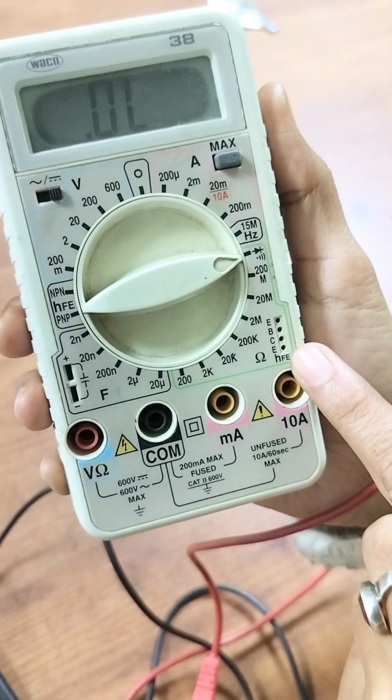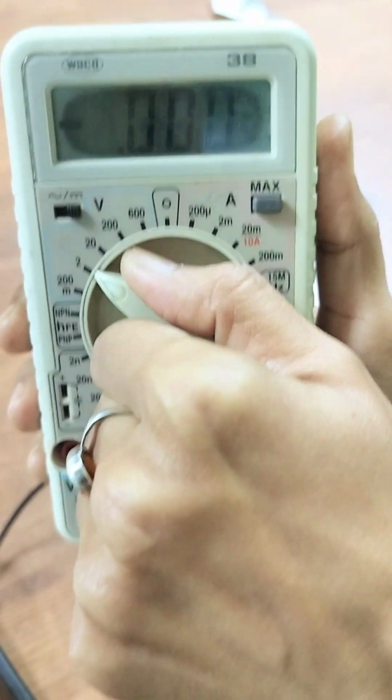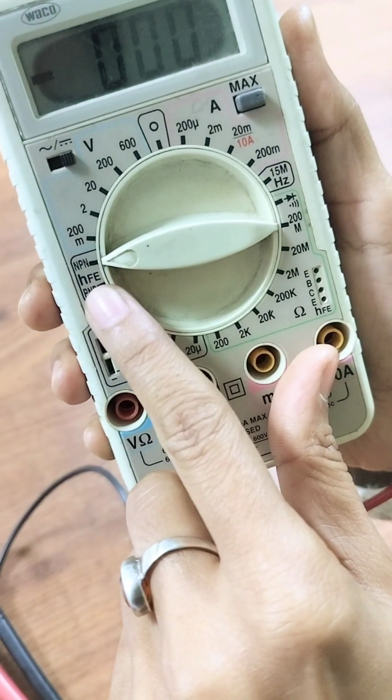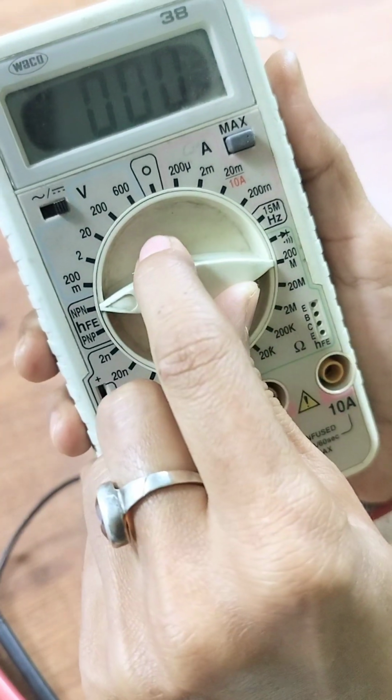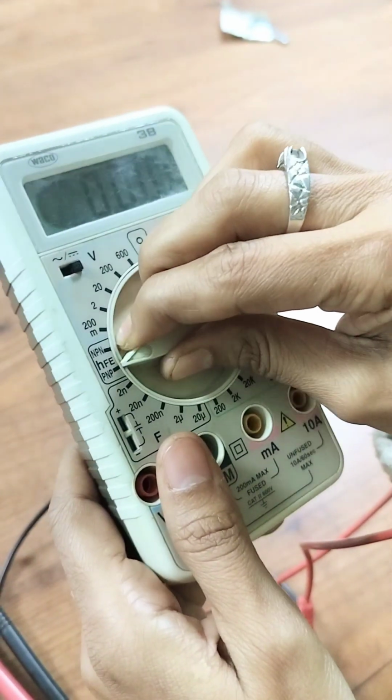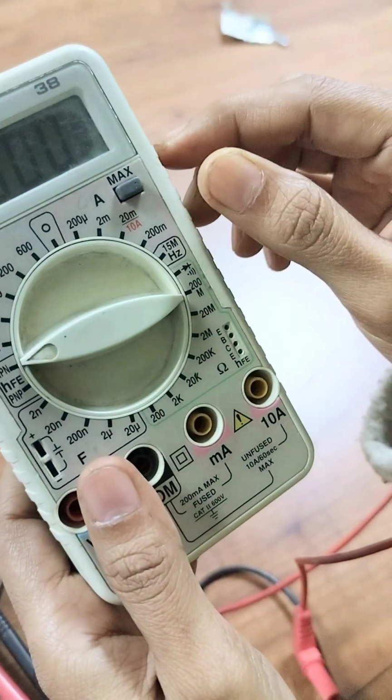And if you want to check the gain, you will simply rotate your switch to this hFE position. This is the hybrid parameter. hFE is for gain. So you can check the gain of the transistor.